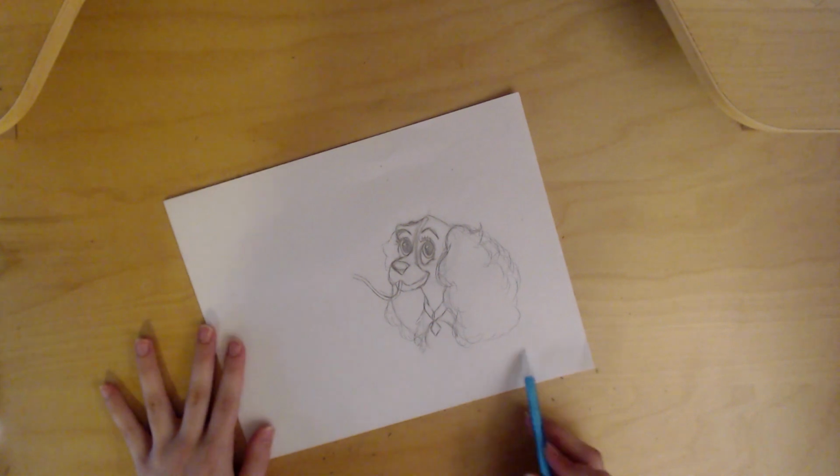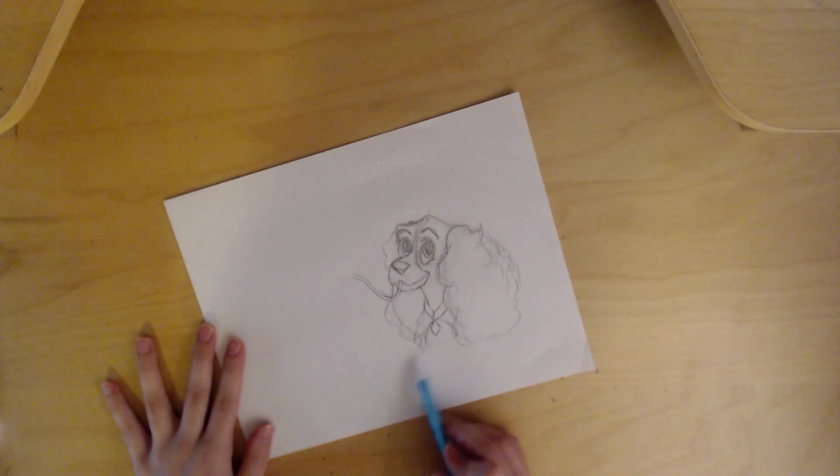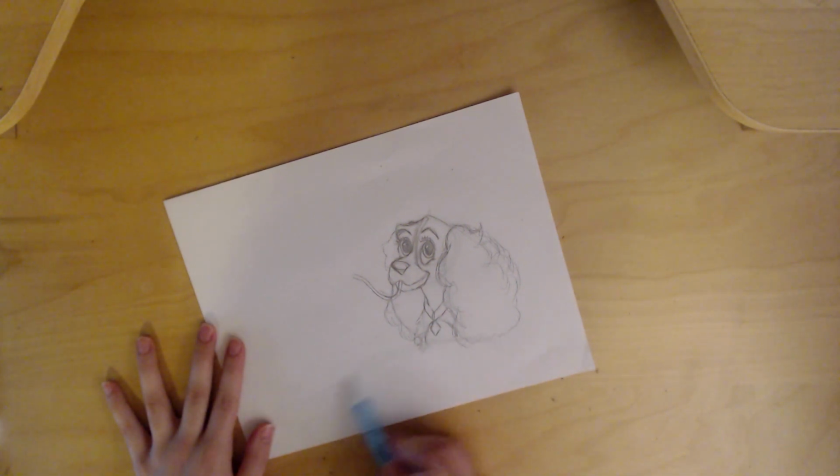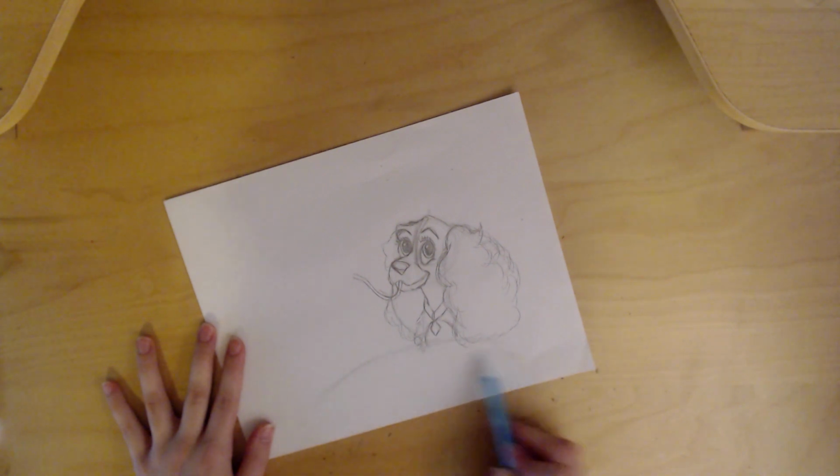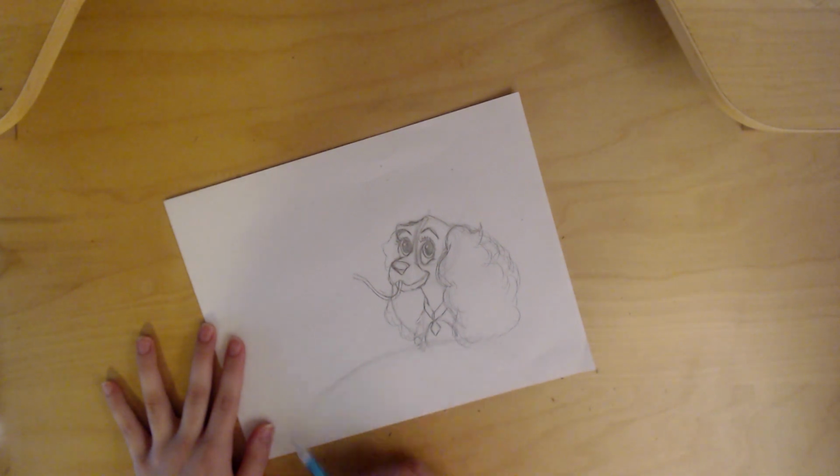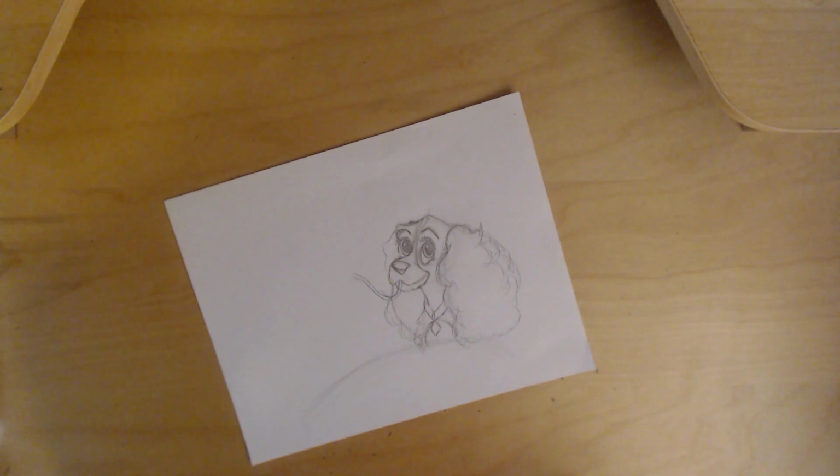We want to start envisioning like a table here. Yeah, we can. That's how much of her body is going to be showing, and then Tramp will fill in a little bit later. Yep. Alright, so now let's get ready for Tramp.